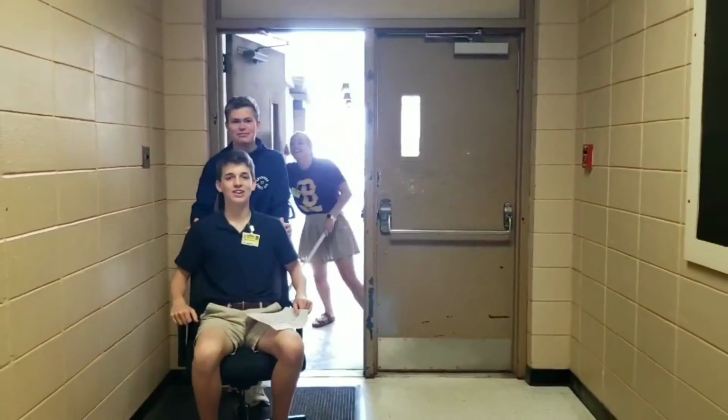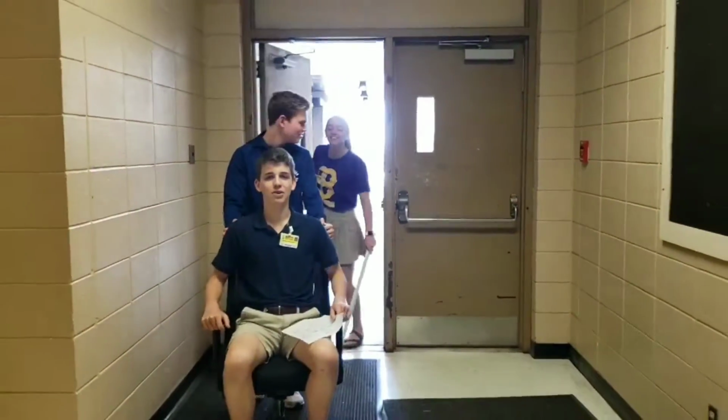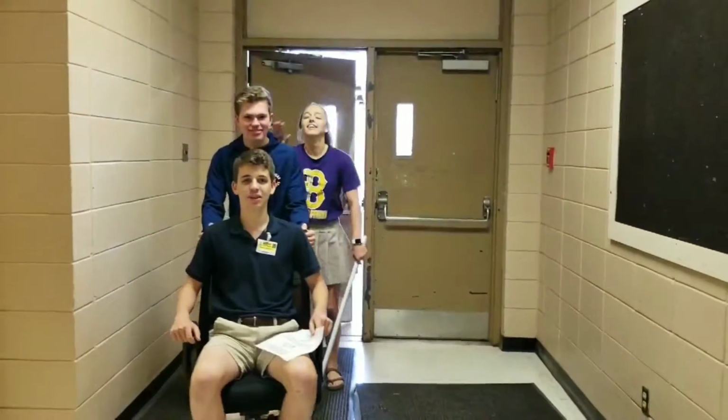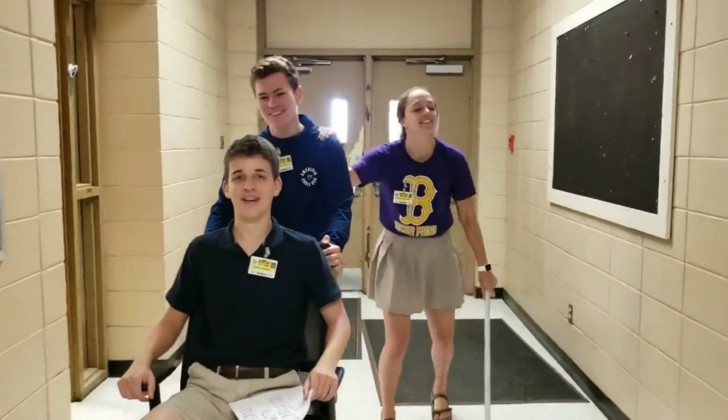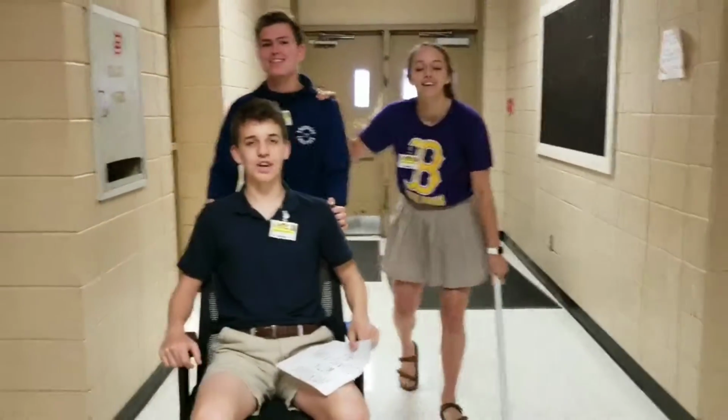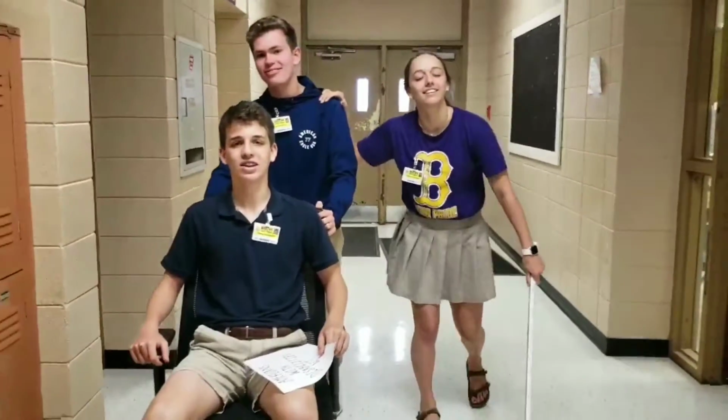Up next is the Americans with Disabilities Act. It prohibits discrimination based on disability. It was passed so that people with disabilities were treated equally. It was signed by President George H.W. Bush in 1990.